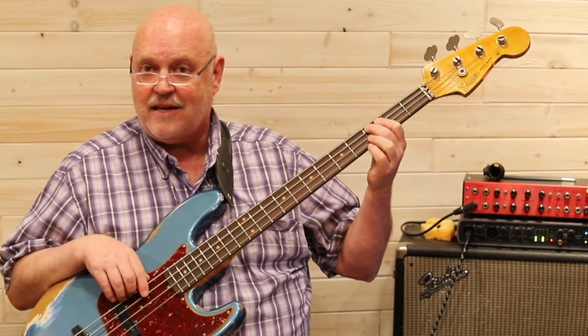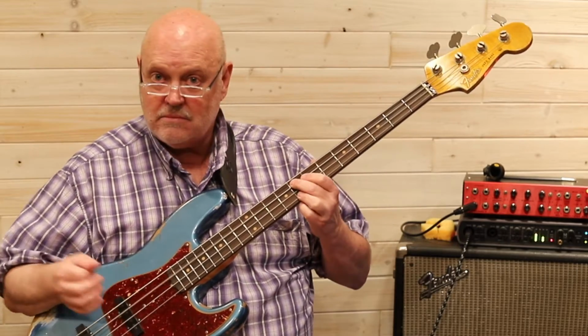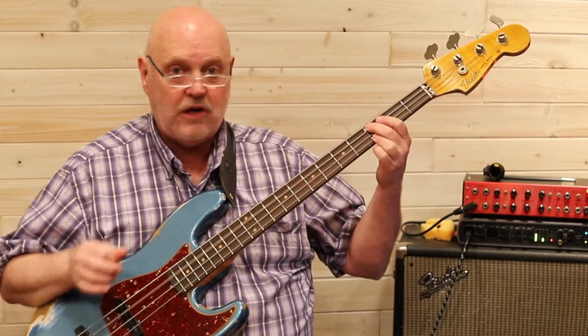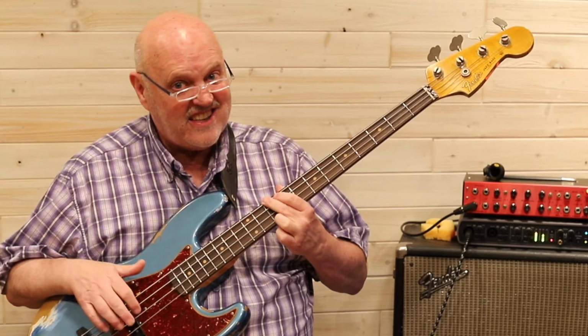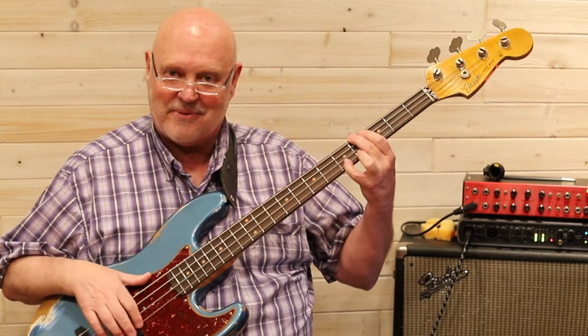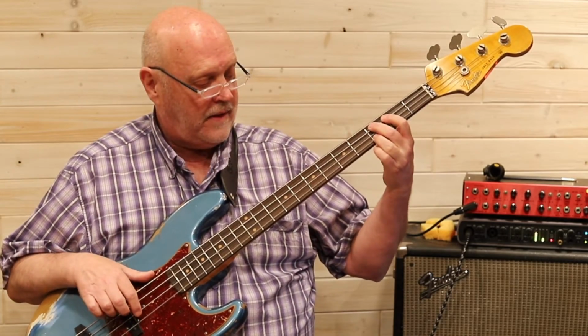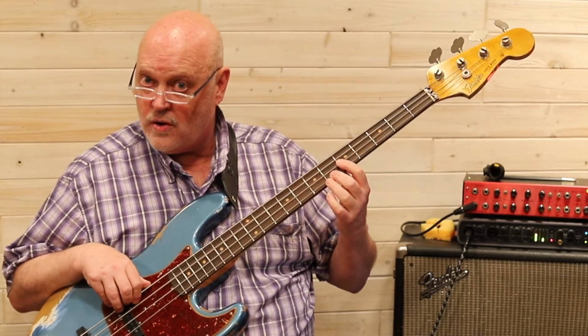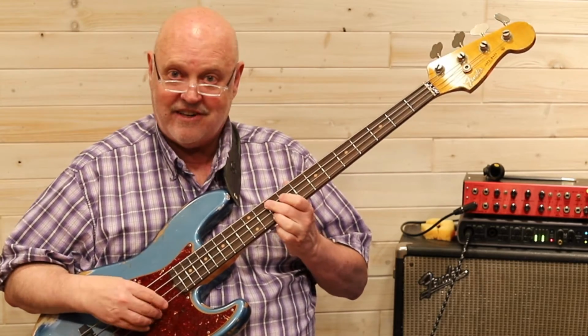Sure. A big A flat 7. We could do D minor, but this is a real common one. To G7, and then the turnaround to A7, to D half diminished, to G7.